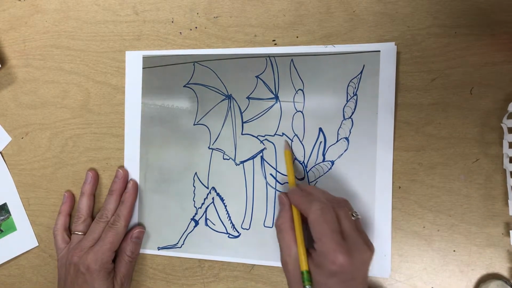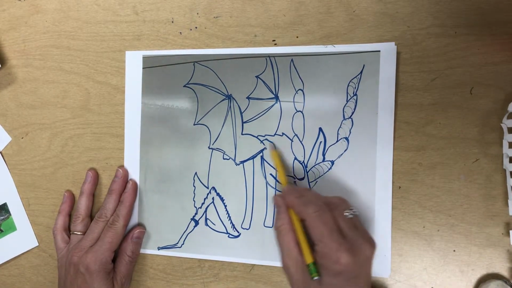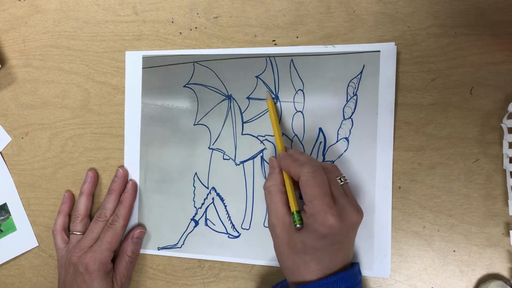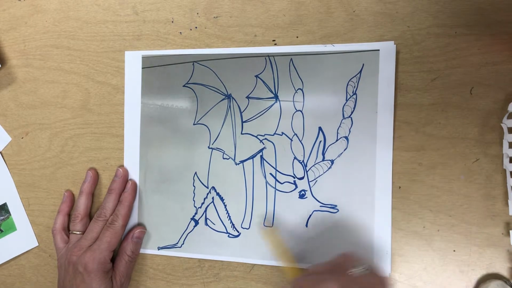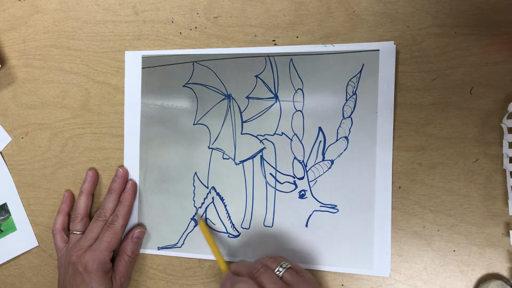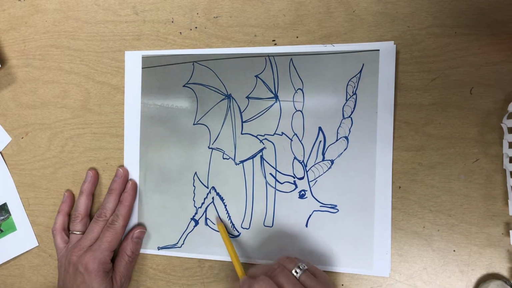So you can see that I have a fish body. I have some bat wings. I have antelope ears and antelope horns. And then I have these cricket grasshopper legs.